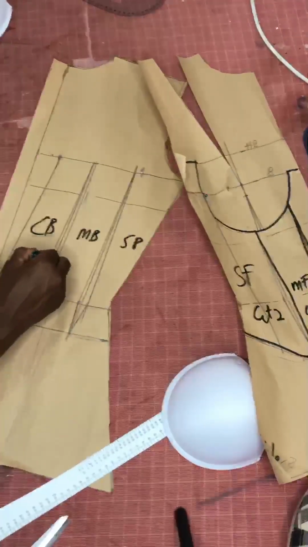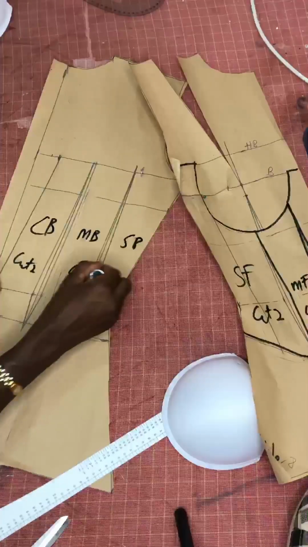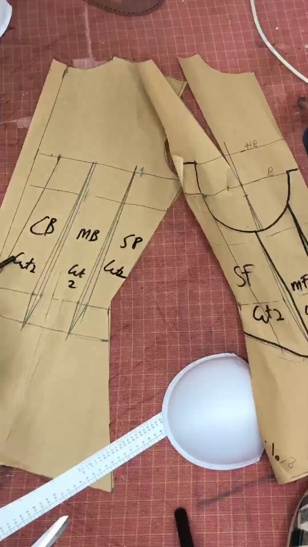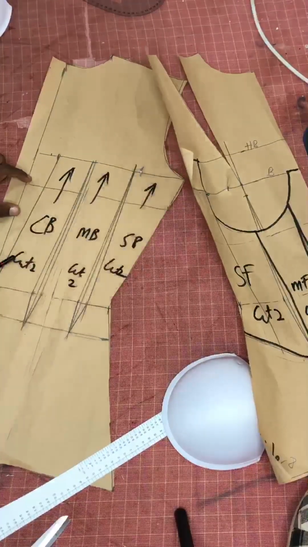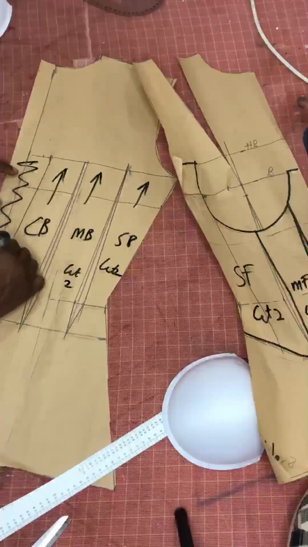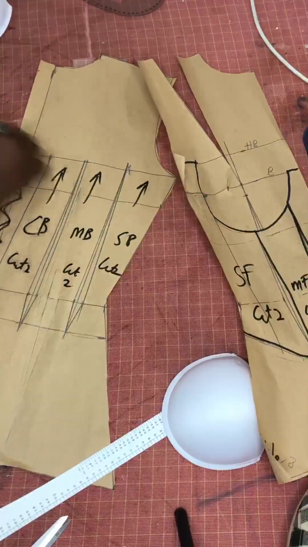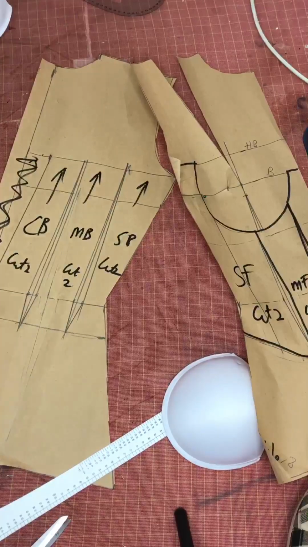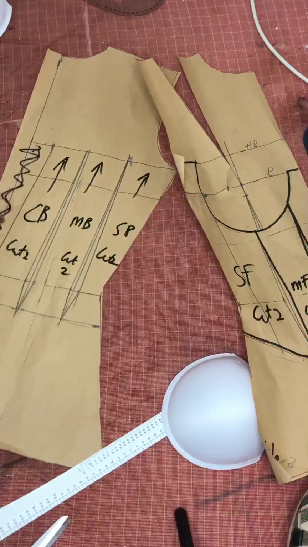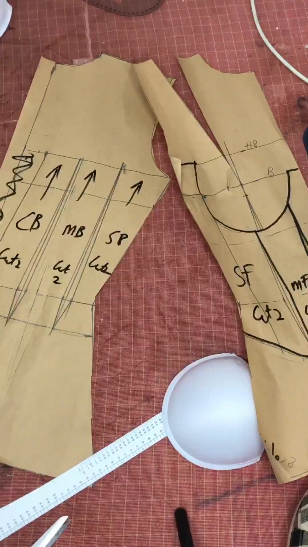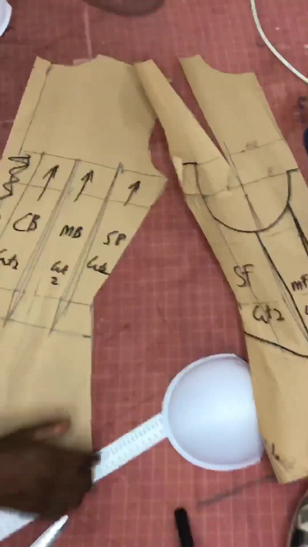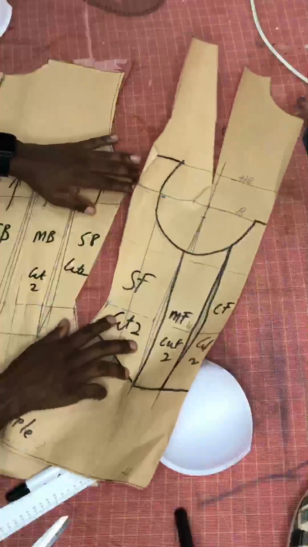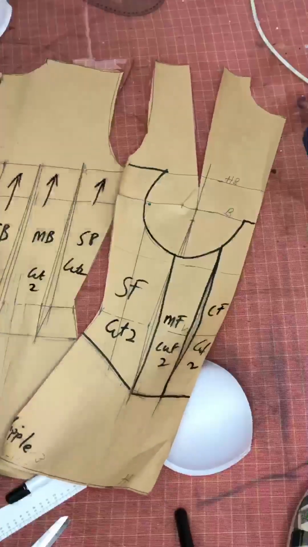This is going to be a cut 2, cut 2, cut 2, and then you draw arrows indicating that this is the side that goes up. So all this side is going to be cut and thrown away, all here is going to be cut and thrown away. This will be the space that we are going to snatch the back with. So this is going to be cut 2, cut 2. I've labeled it so that we know what we are dealing with.